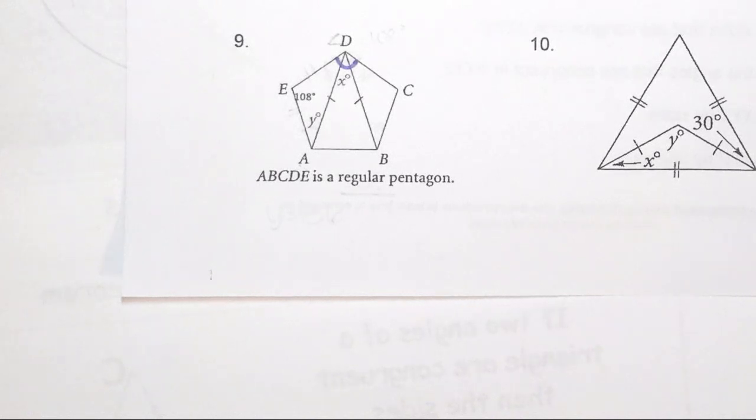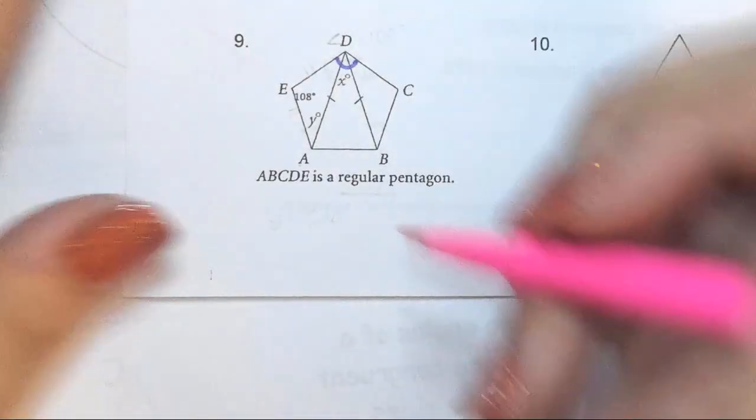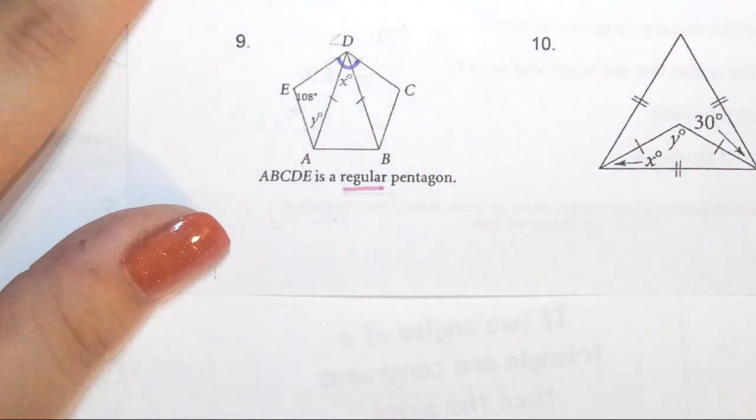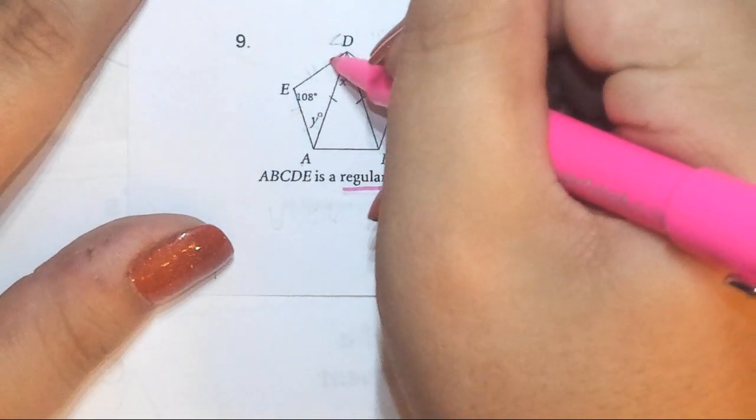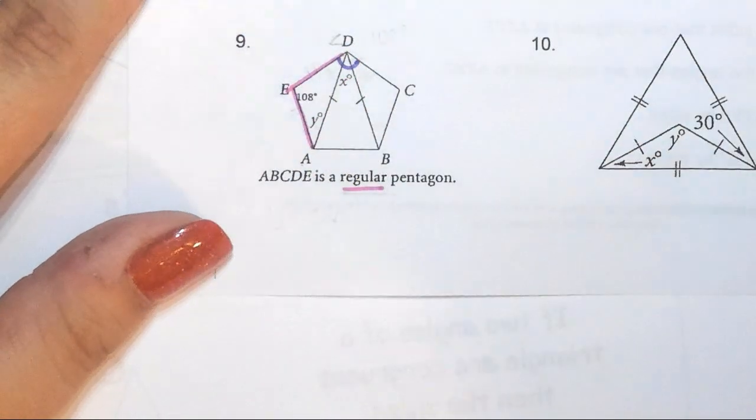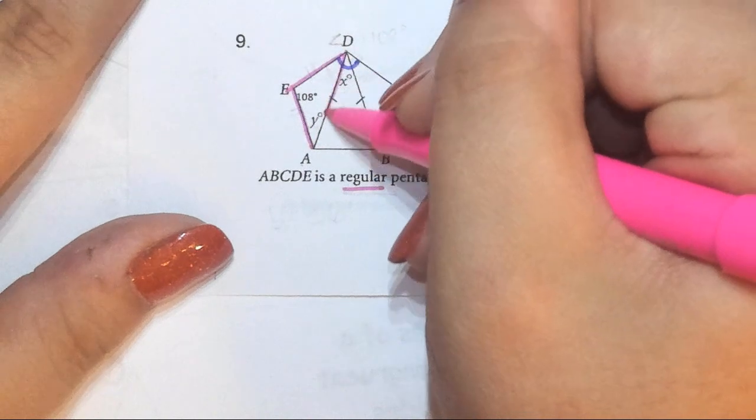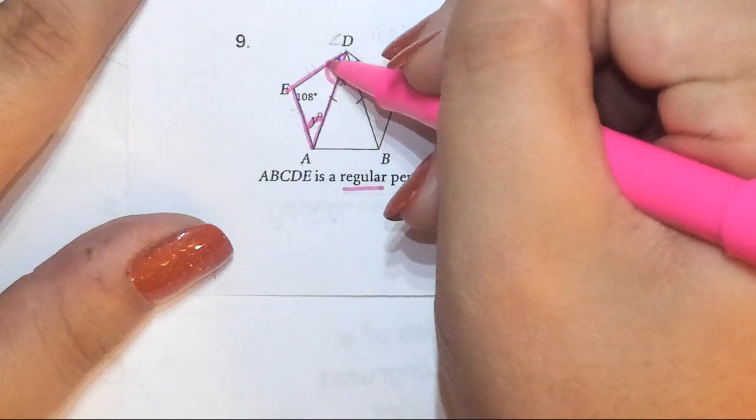What does that mean if it's a regular pentagon? Remember, regular means all the same sides, so this side is congruent to this side. If those two sides are congruent, don't you have an isosceles triangle?